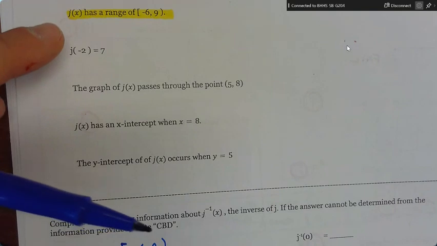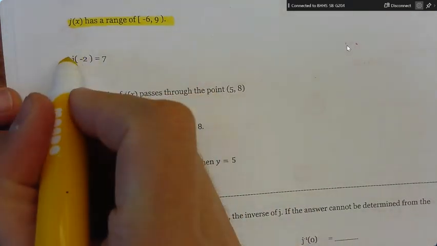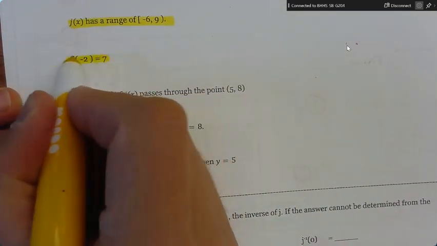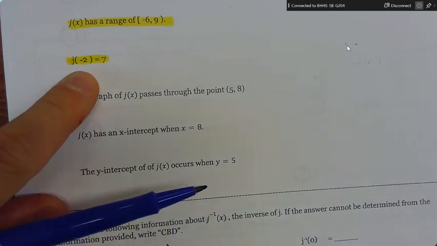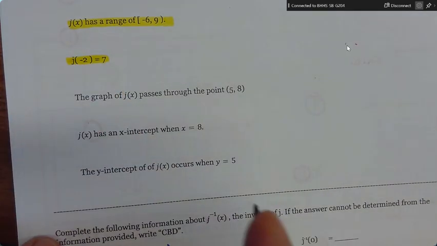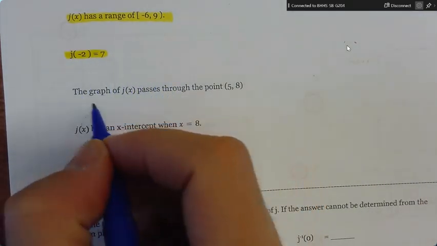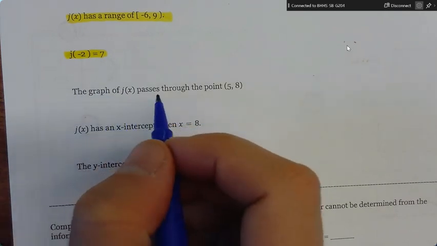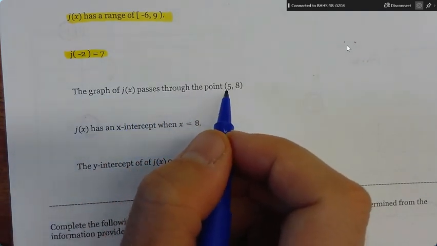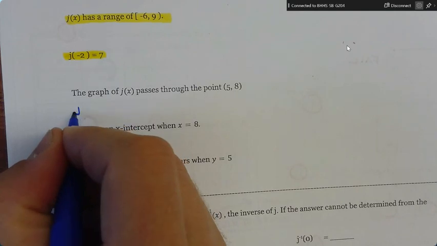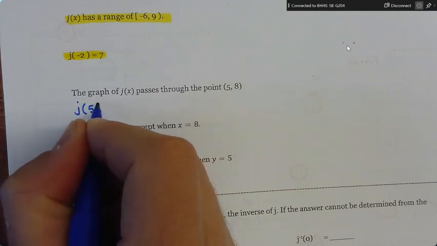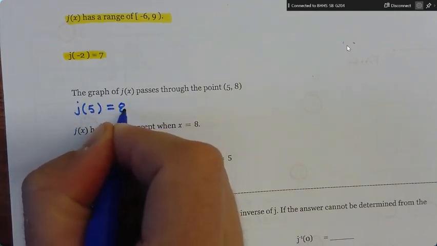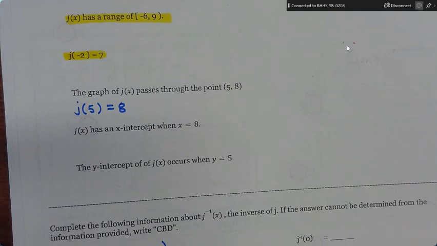I want you to write the rest of these statements so that they all look kind of like this right here. So see how that says Jake of -2 is 7? Could you write a similar statement for this? The graph of J of x passes through the point (5, 8). Yeah, Jake of 5 goes to 8. Okay, that one's not so bad.